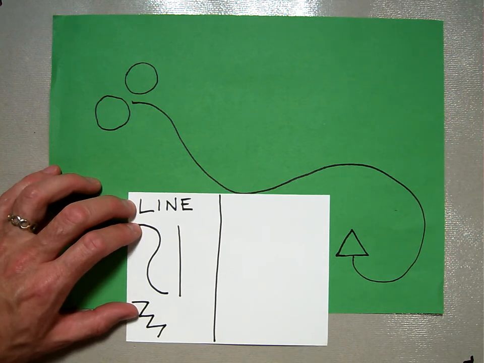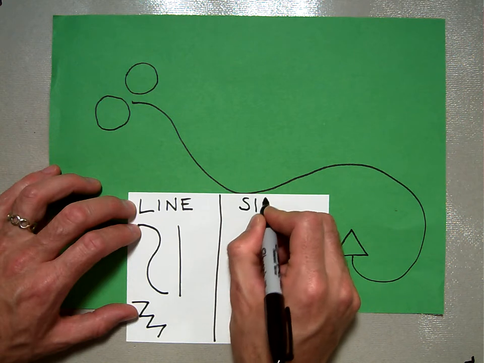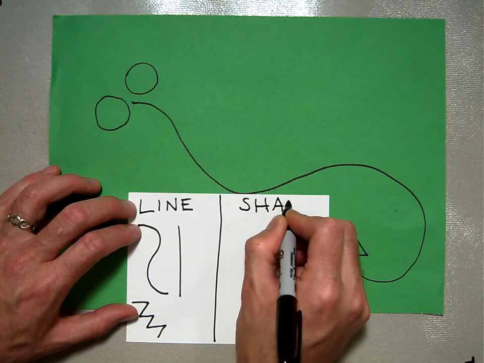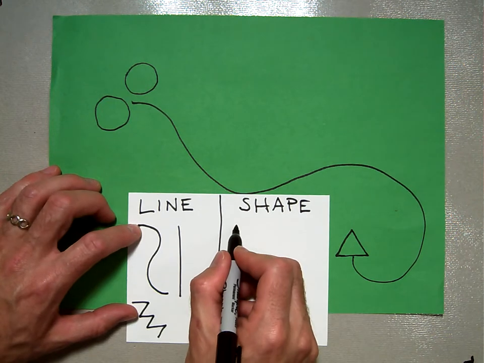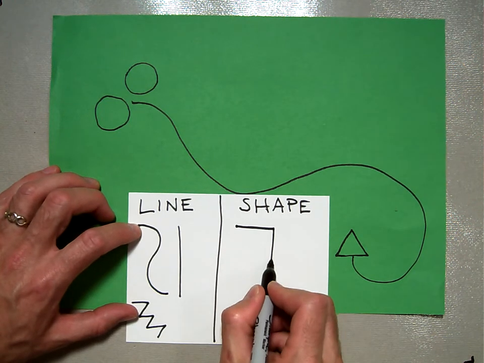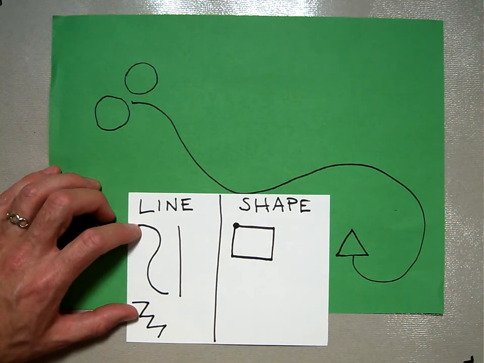The next thing we're going to talk about is the second element of art called shape. Shape is any time a line starts in one place, goes somewhere else, and ends right where it started.